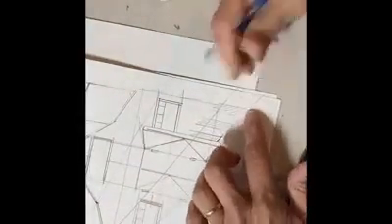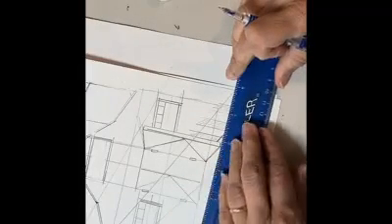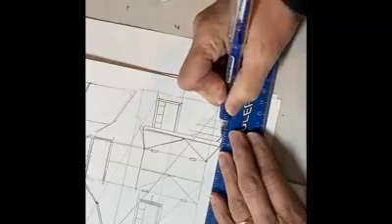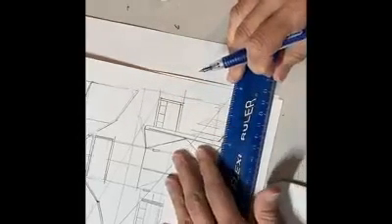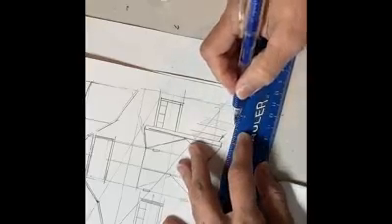All right, now what we're going to do is we're going to take the ruler, and make sure it's parallel to the bottom of the page, and just like we did with the barn door, we're going to put a little line going the other way at the end and corner of each of the fence posts.